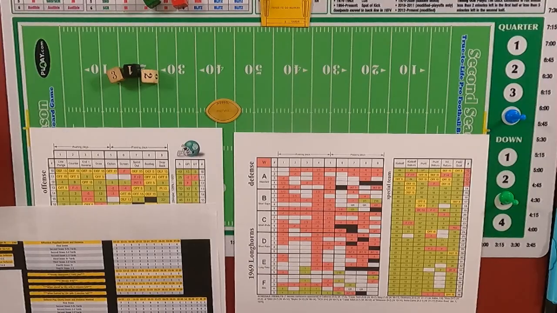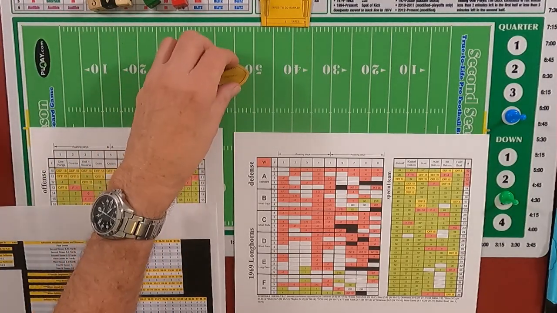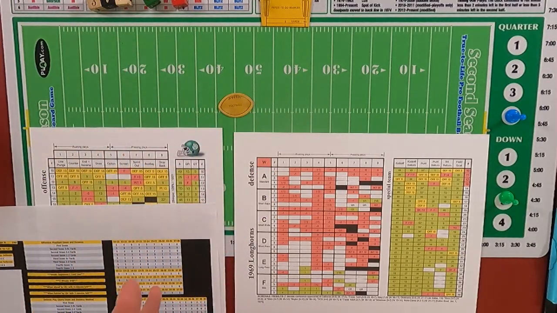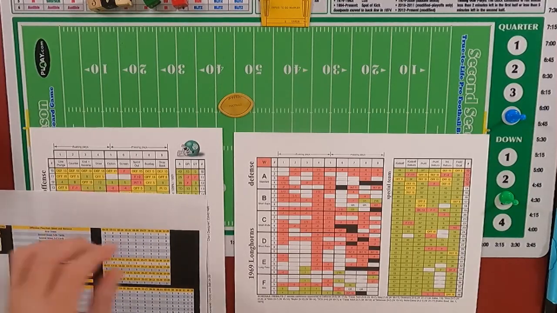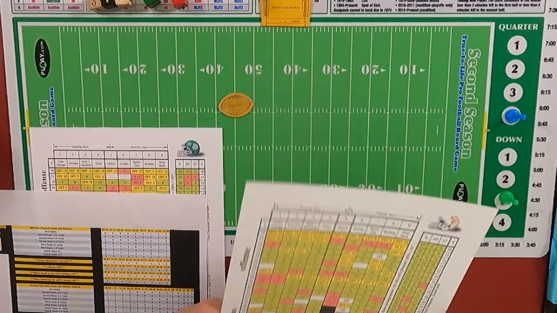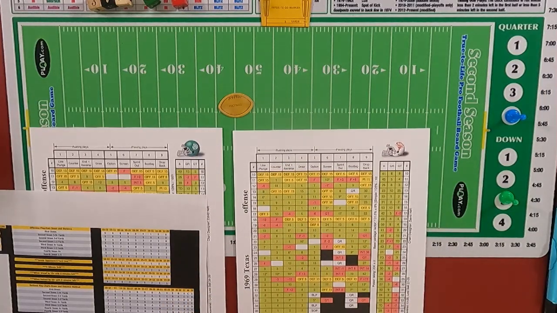Final score. Michigan State 3. Texas 8. What a defensive struggle. Let me tell you, I played the game and I barely won this game. And it's only because of penalties and turnovers from both sides. Both sides were as guilty as the other one. So this was definitely a tough game here.